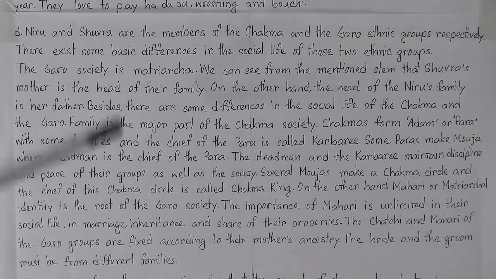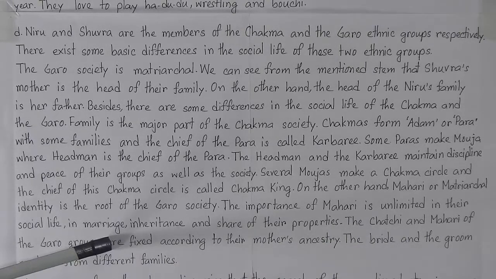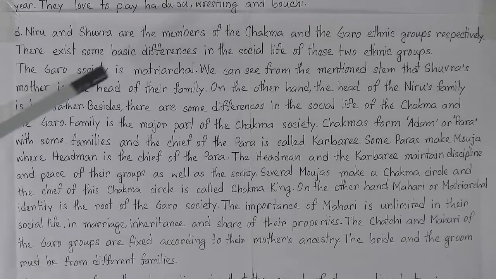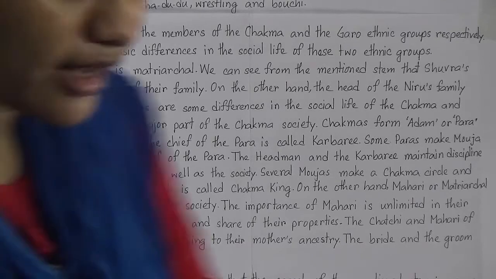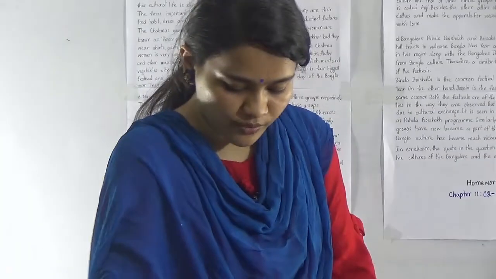So these are the differences between the social life of Nehru and Shubro. And so we can say from the above discussion that the speech of the mentioned stem is proper and correct. My dear students, you can take the help of your book to write this answer.